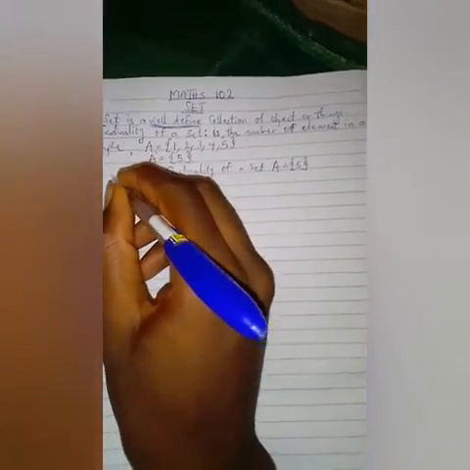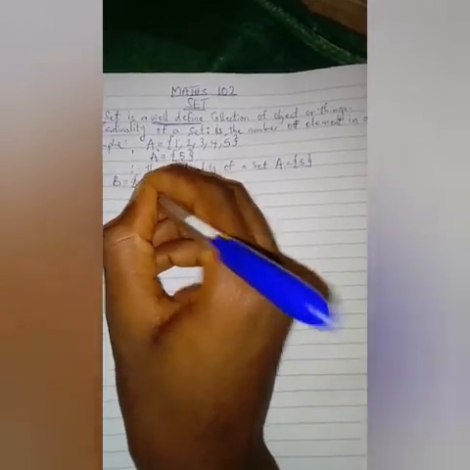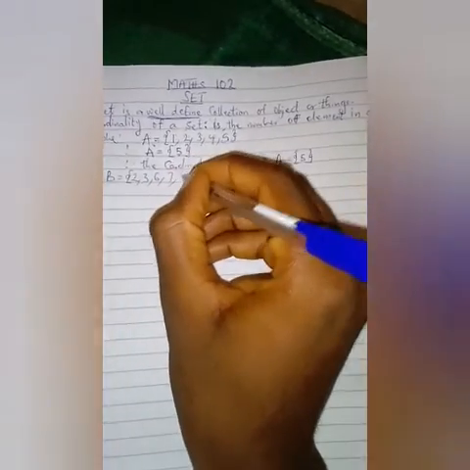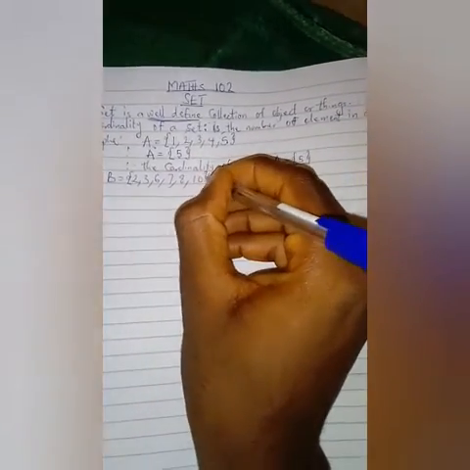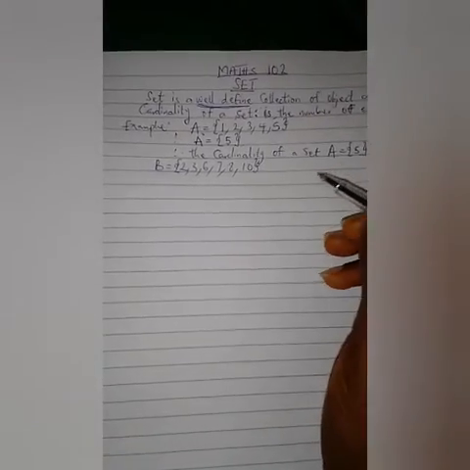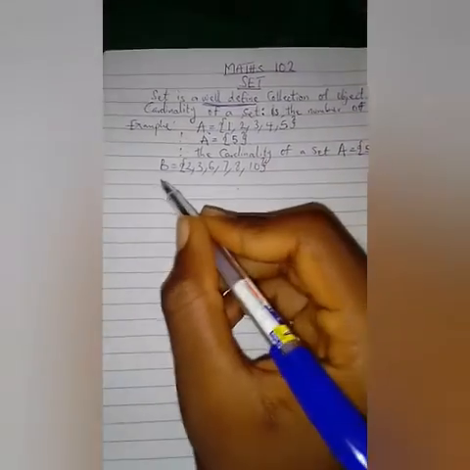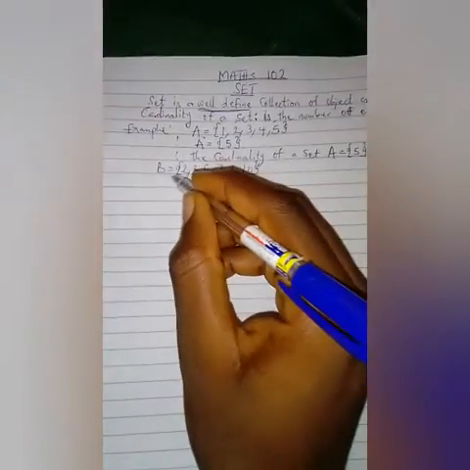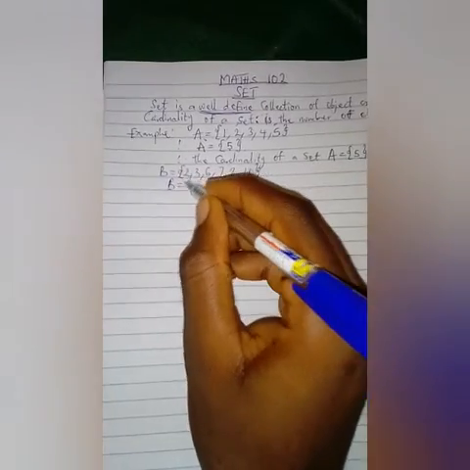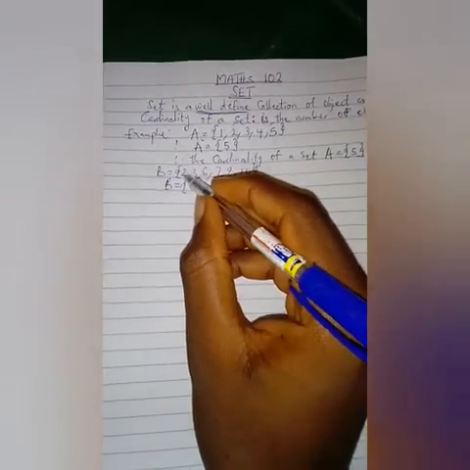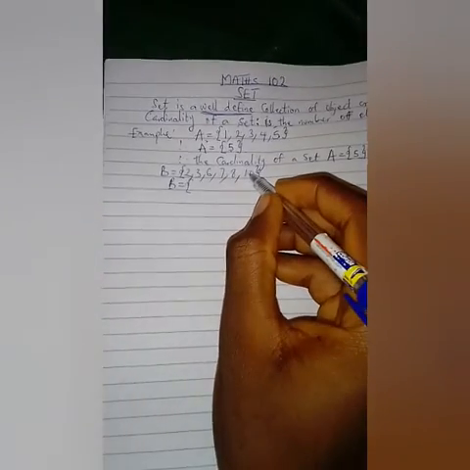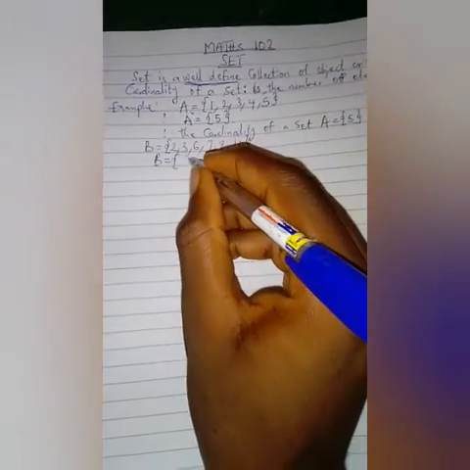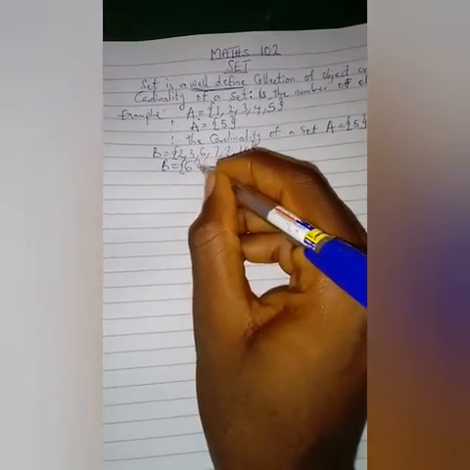Let's have another set B: 2, 3, 6, 7, 8, 10. You are asked to find the cardinality of set B. You write a curly bracket and count 1, 2, 3, 4, 5, 6. So the cardinality of set B is 6. You write 6. This is the answer.